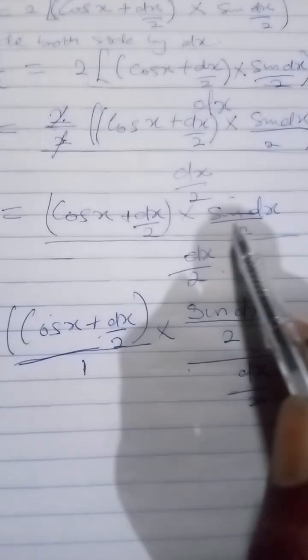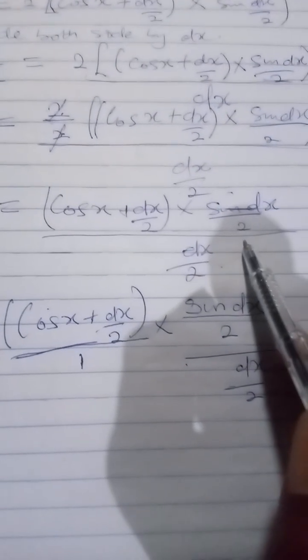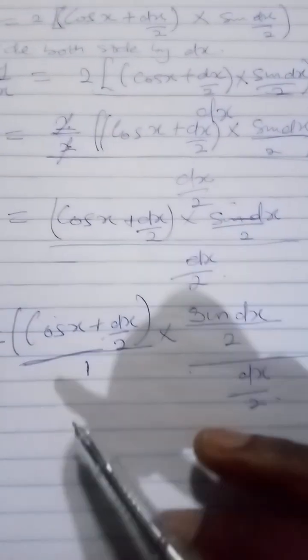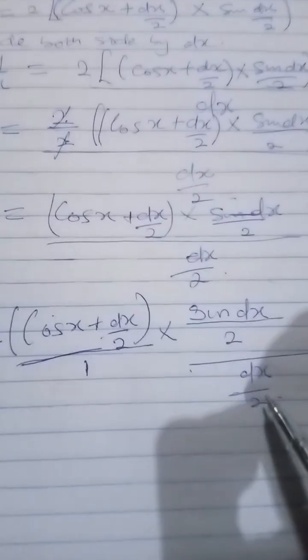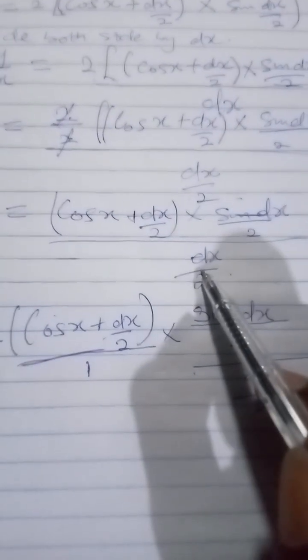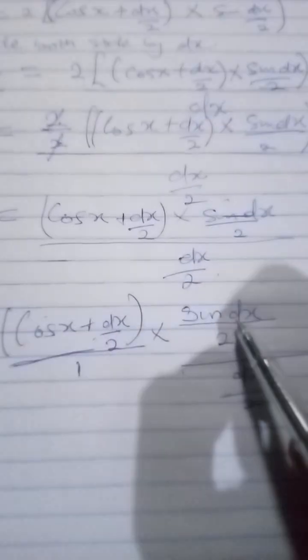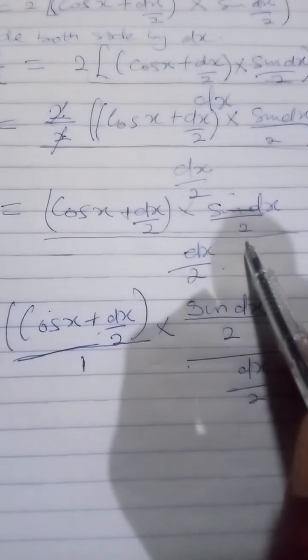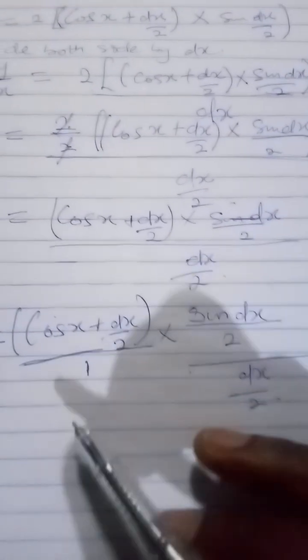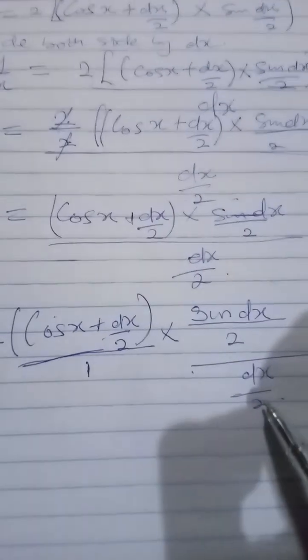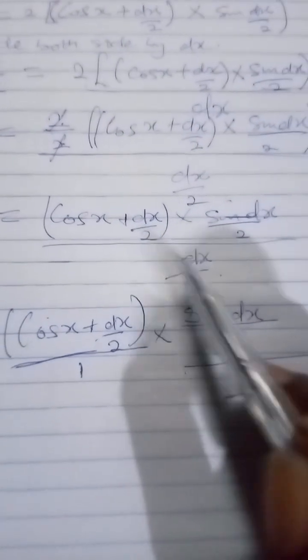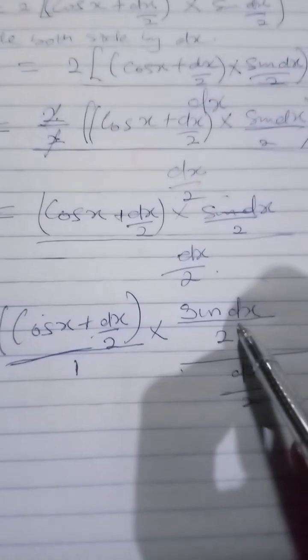I hope you understand. This one here belongs to both this and this, so we try to shift it to the other side, to sin dx over 2. Because by the time you use 1 to multiply dx over 2, it gives you dx over 2, and the numerator still remains.